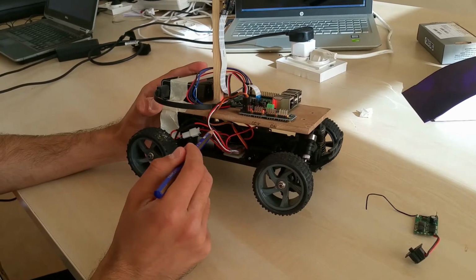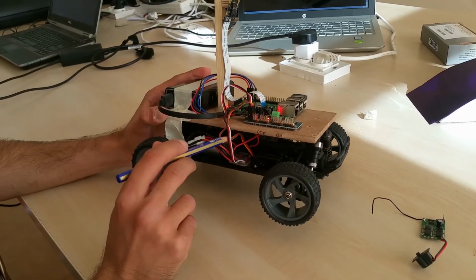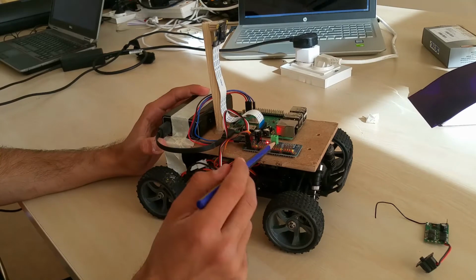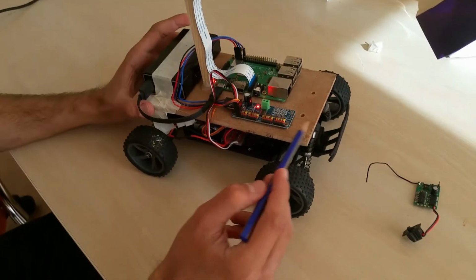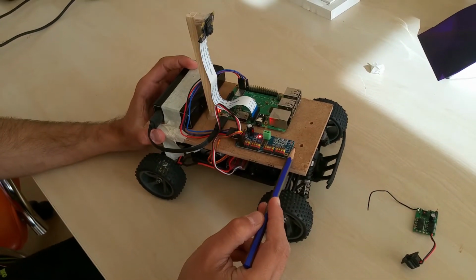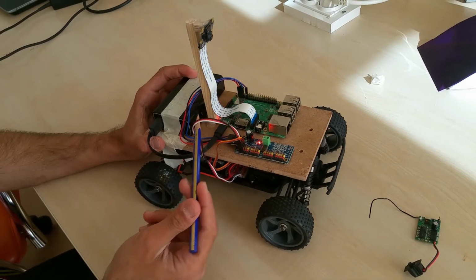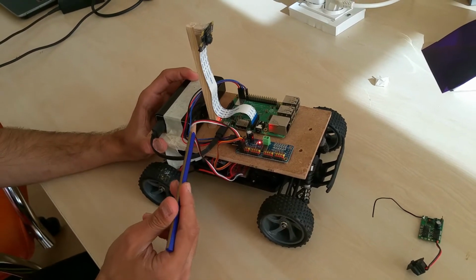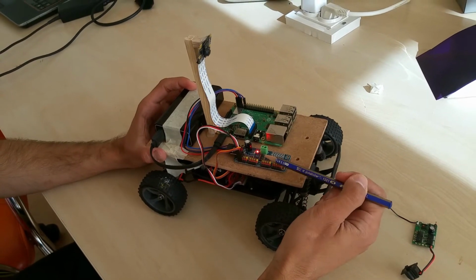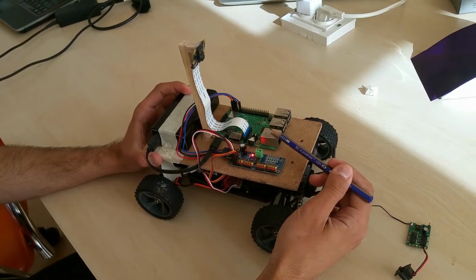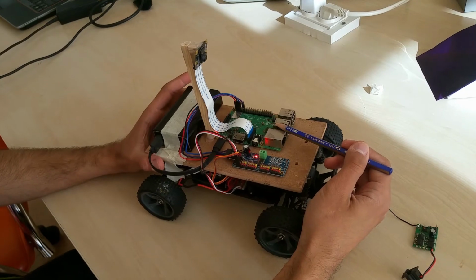Now this ESC sends out a signal wire for the motor, which is connected to the servo driver over here. This servo driver basically generates a PWM signal for both the servo motor from channel 1 and the brushed motor for throttling from channel 0. This servo driver is connected with the Raspberry Pi. The Raspberry Pi is the main computer for the system.